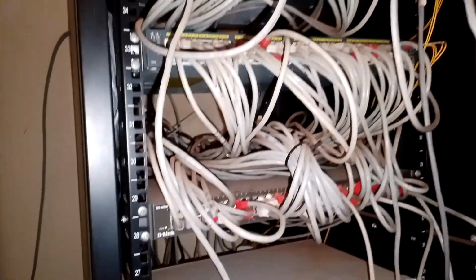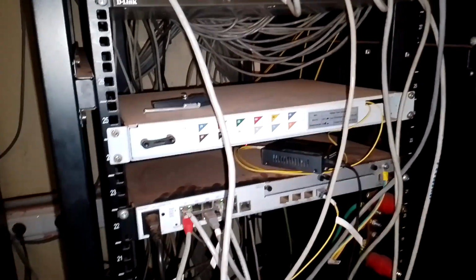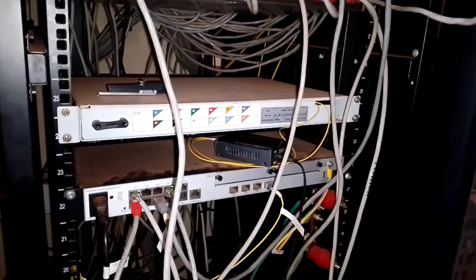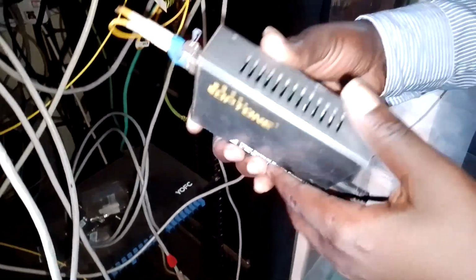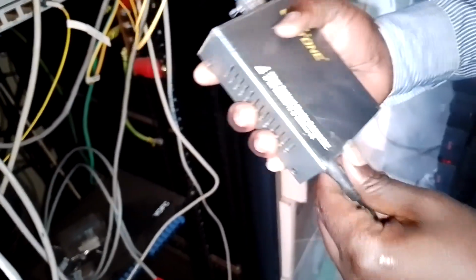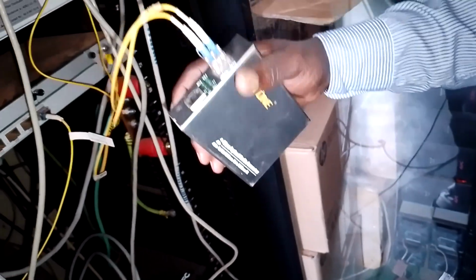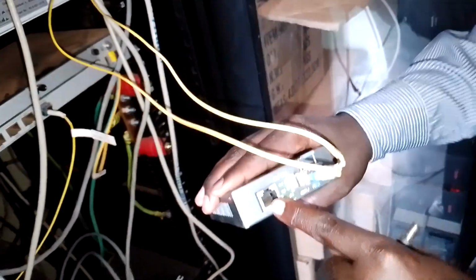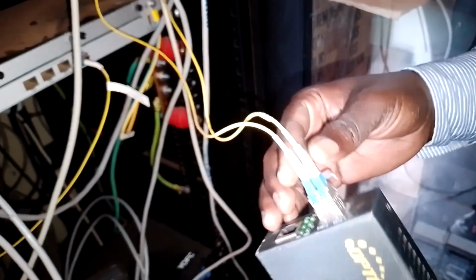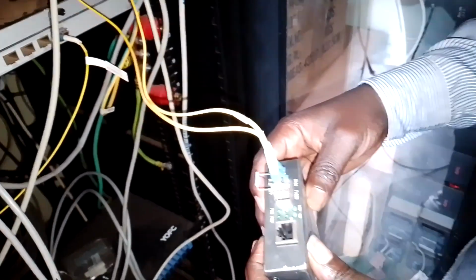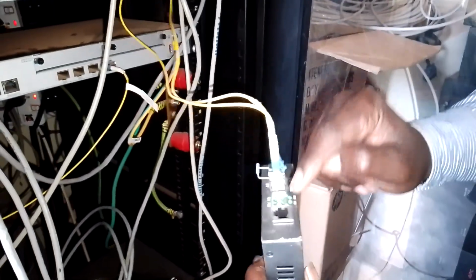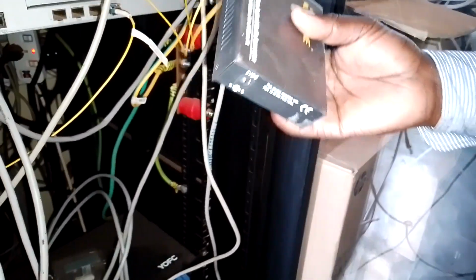Let us start here. For example, you are setting up a server room but you don't have a router. This is the media converter, which will help you convert internet from fiber optic to Ethernet. You have to connect the fiber optic cable here, and then take your network from this port to your access point.